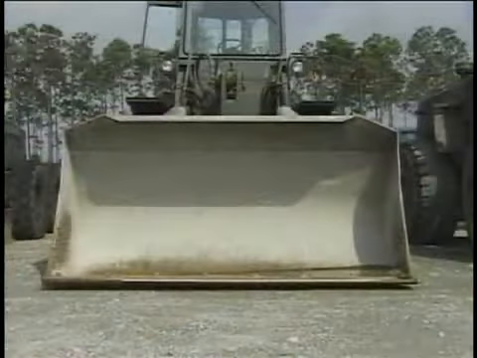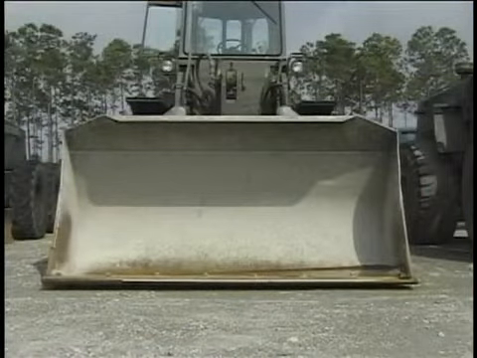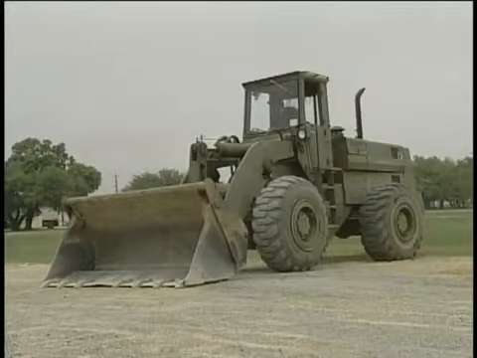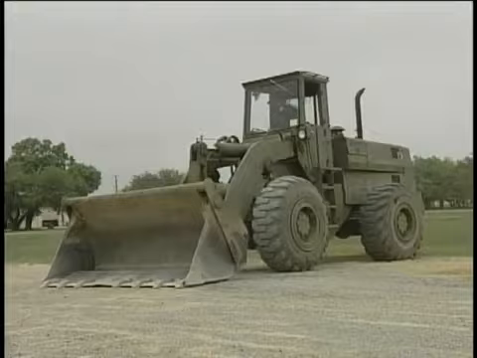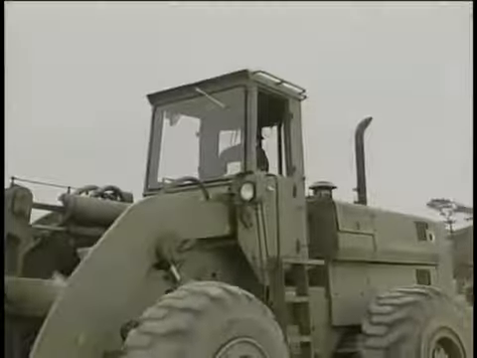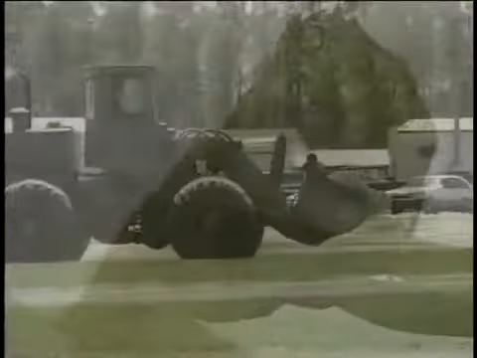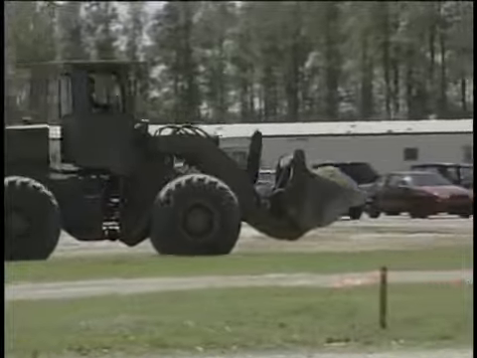The next spreading technique would be applicable if your front end loader was equipped with a standard bucket. However, this technique can be used with either type of bucket and can be accomplished driving the loader forwards or backwards. Load the bucket and proceed to the area requiring the fill material.